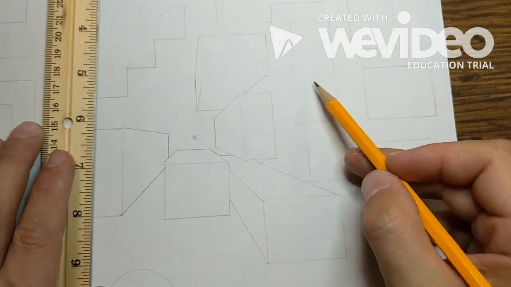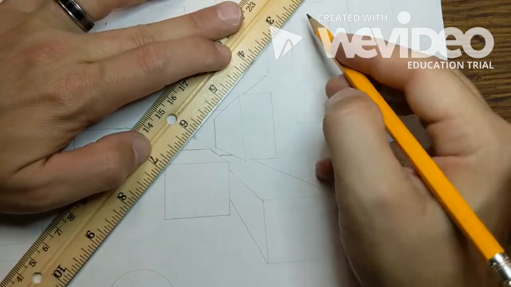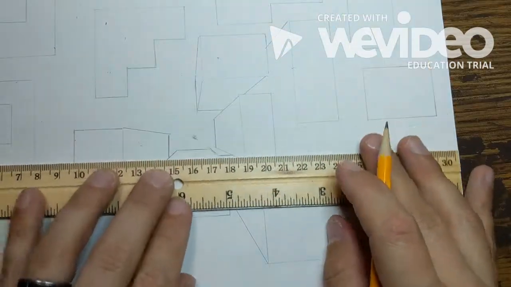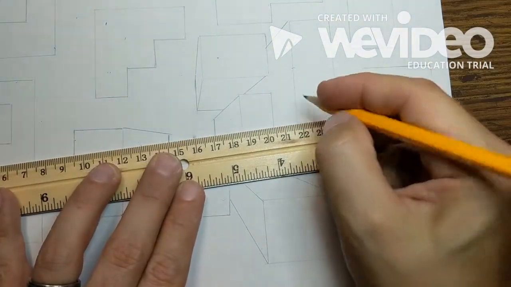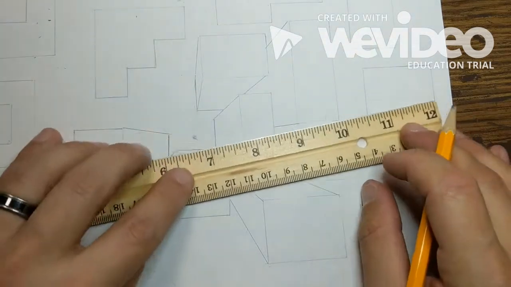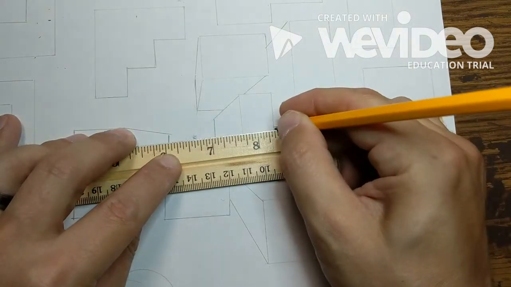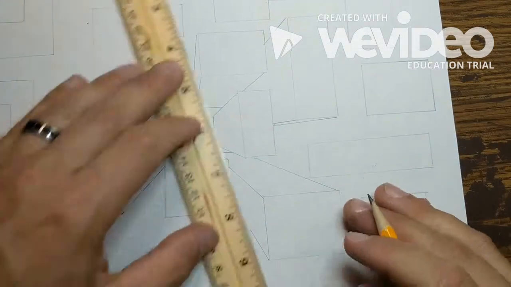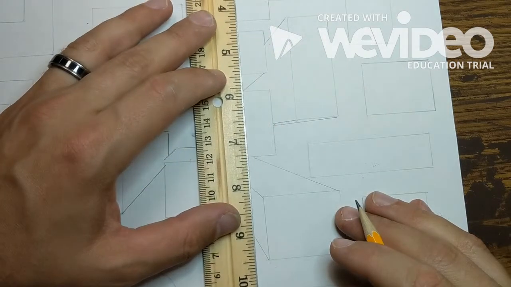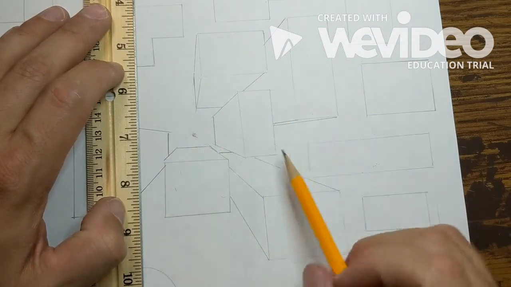I'll do another one. We'll try this one right here. Line the ruler up with the vanishing point in the corner of the building. And this line goes very close to the edge of the building. And then I'll line my ruler up with the edge of my building, slide it down. And I could leave it completely like that, and it looks like this building is just back behind those.